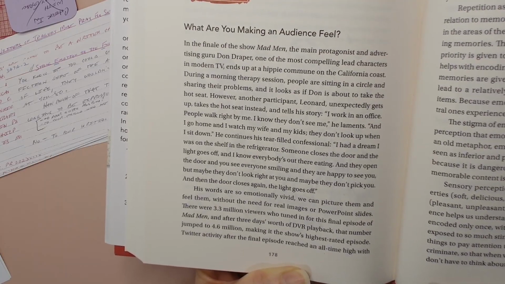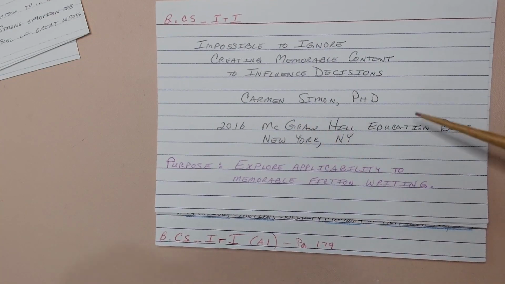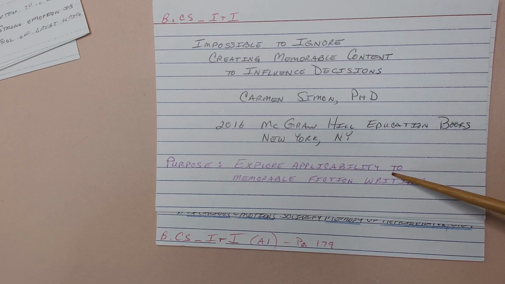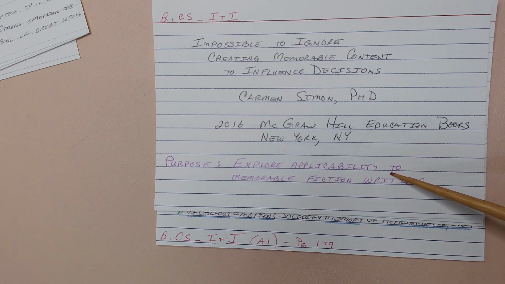The light goes off. So what Carmen Simone is talking about with respect to this card is the way of writing that sets up emotions inside of your reader, even though there is not one word describing an emotion at all in the story. But can't we all just picture ourselves sitting on the refrigerator shelf and going unnoticed and the door closing and it's cold and it's dark?